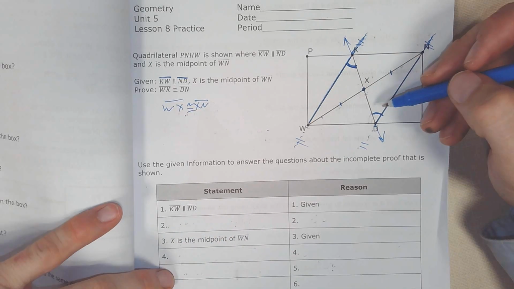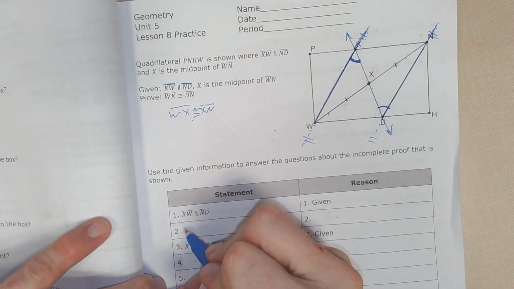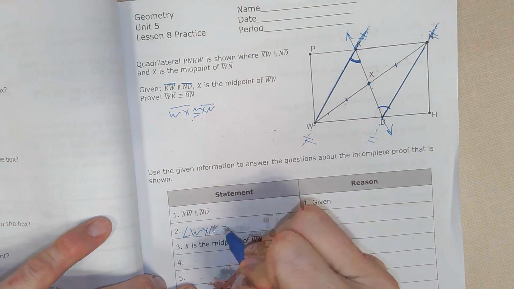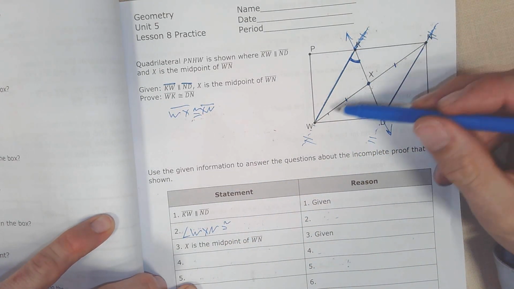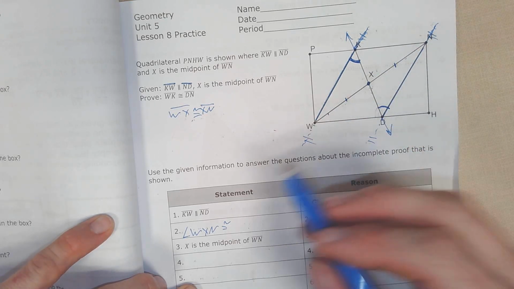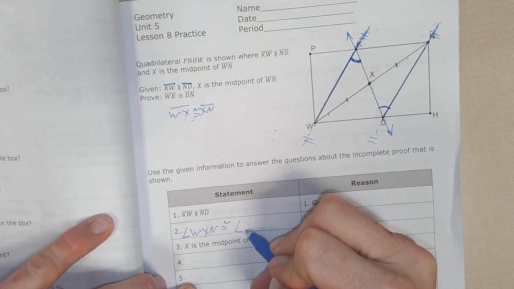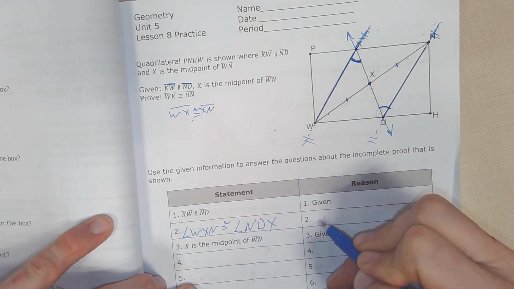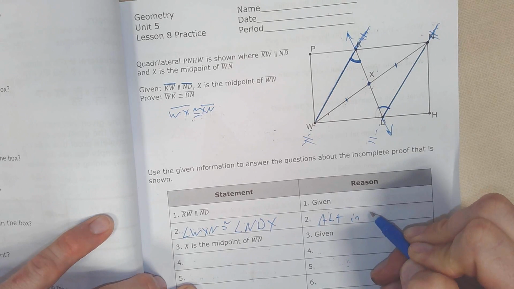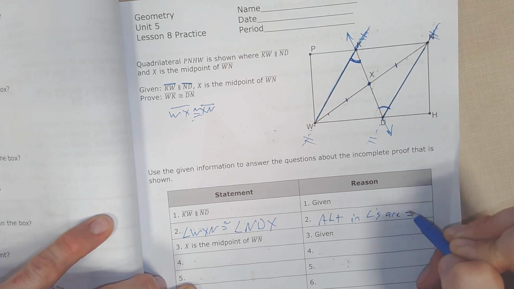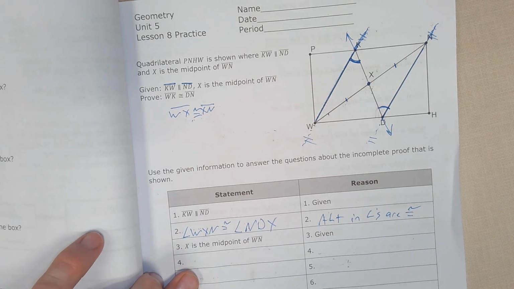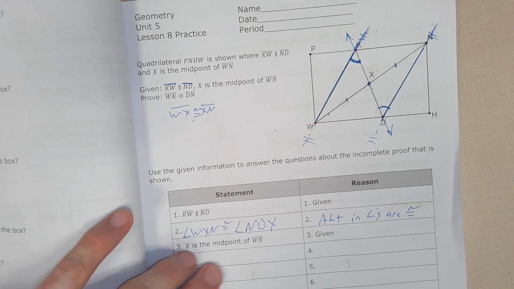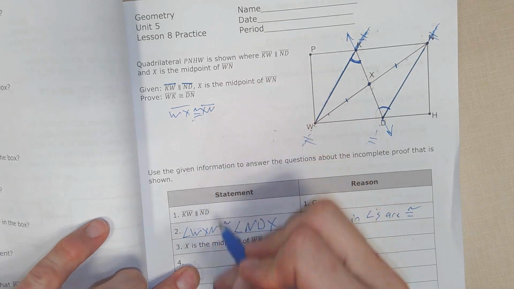Okay, so I'm going to go ahead and put that WXN is congruent to, what was it? WXN is congruent to NDX because alternate interior angles are congruent. Okay, so now that I know that alternate interior angles are congruent, I know that these two angles are congruent. Well, X is the midpoint. This is the given one, so now I just need to transpose this down here.